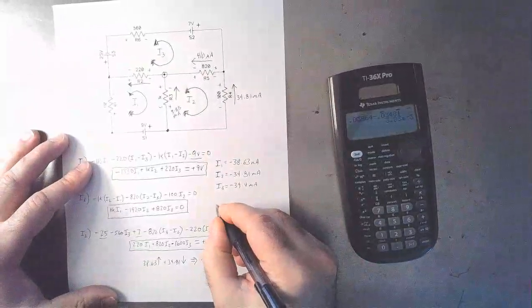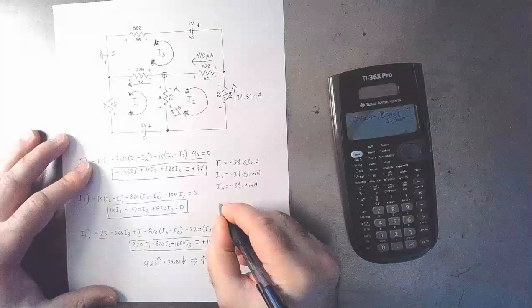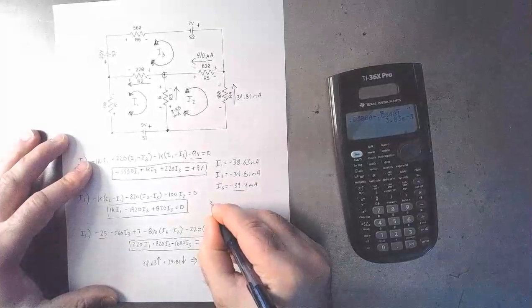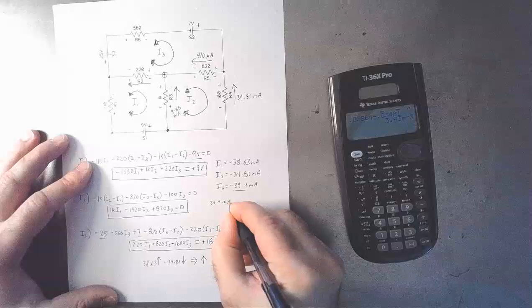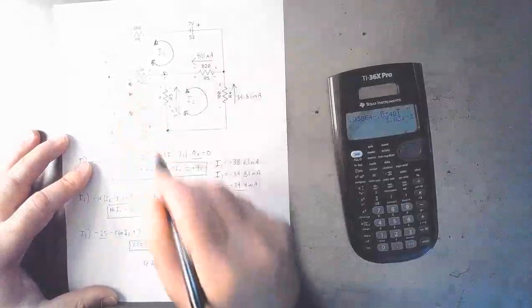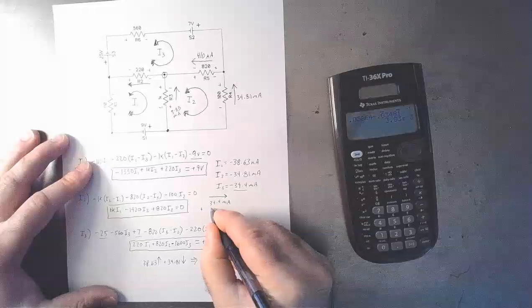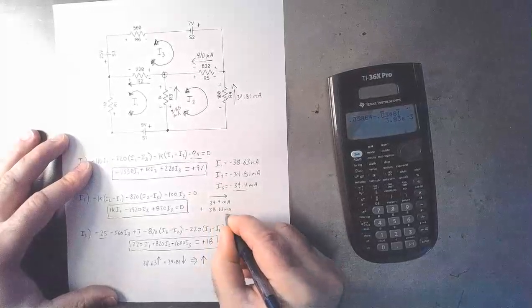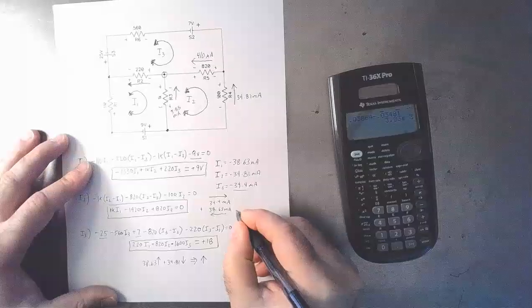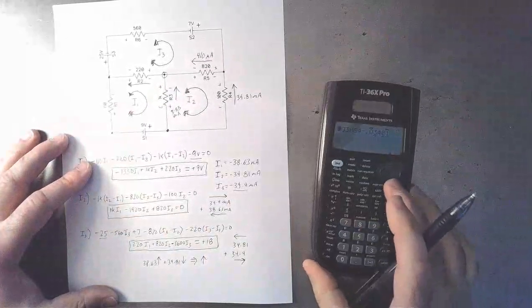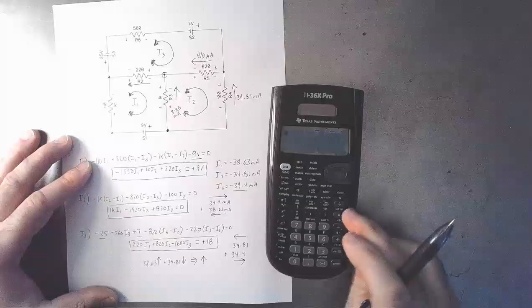So it looks like we've got from left to right 34.4 milliamps. So we got 34.4 milliamps going this way plus 38.63 going this way. So it looks like it is going to be going right to left. And let's see what the magnitude of that is.